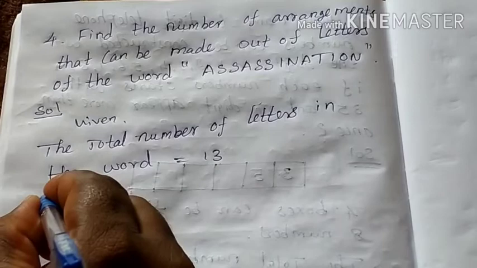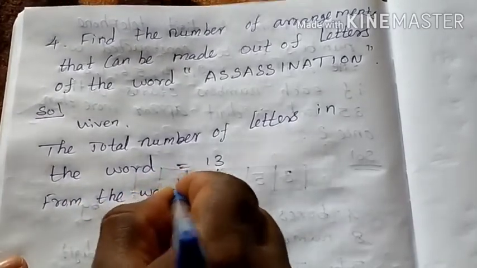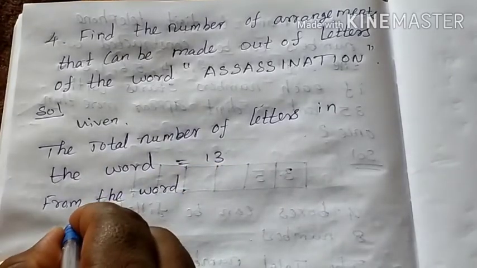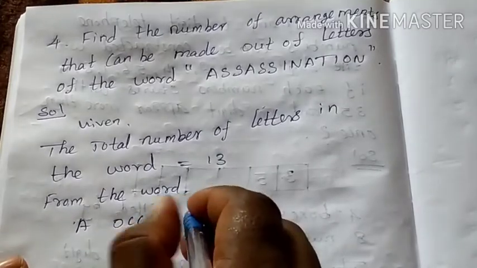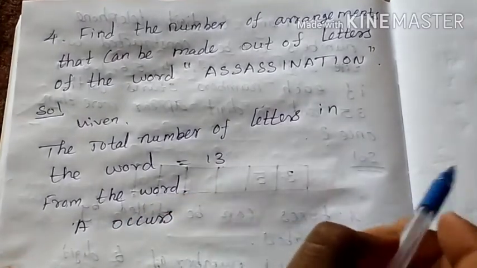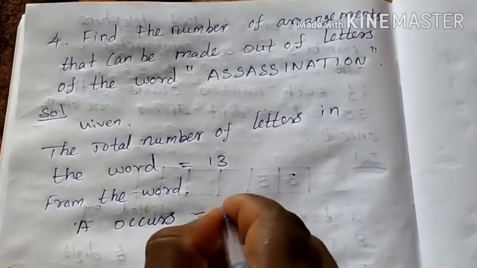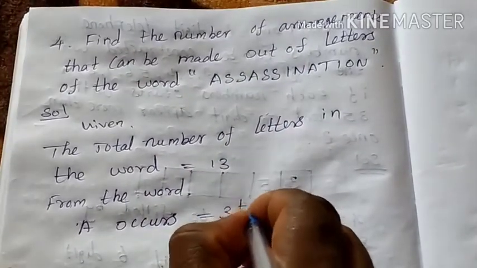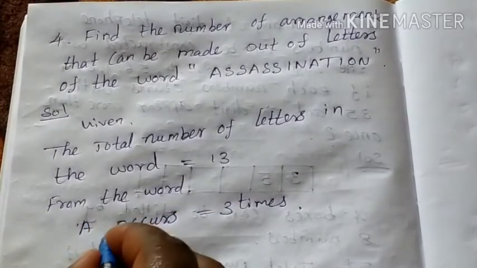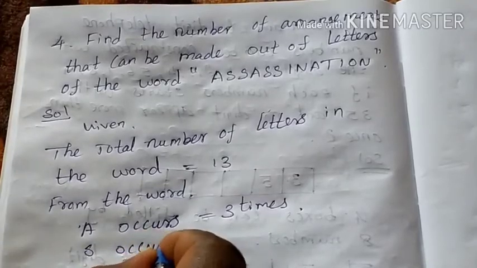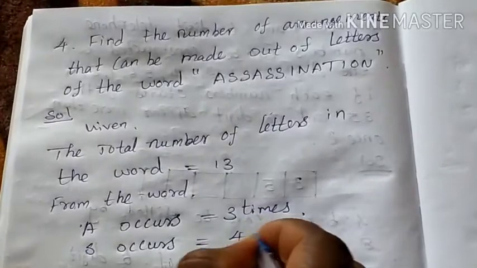From the word, A occurs 1, 2, 3, that is 3 times. The same, then S occurs 1, 2, 3, 4, so 4 times.